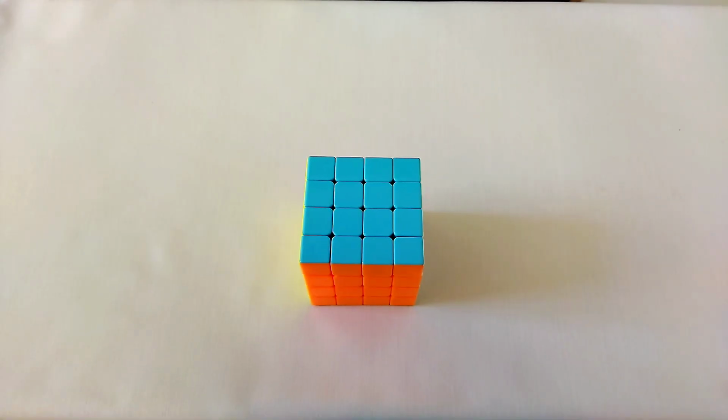In this video we are going to make a frog pattern and other patterns with Rubik's 4x4. So stay with me until the end of the video.